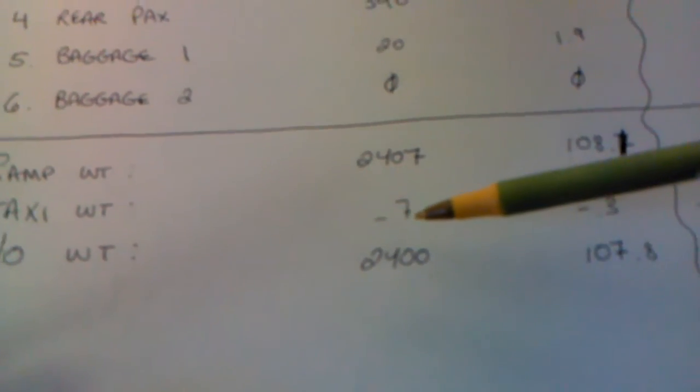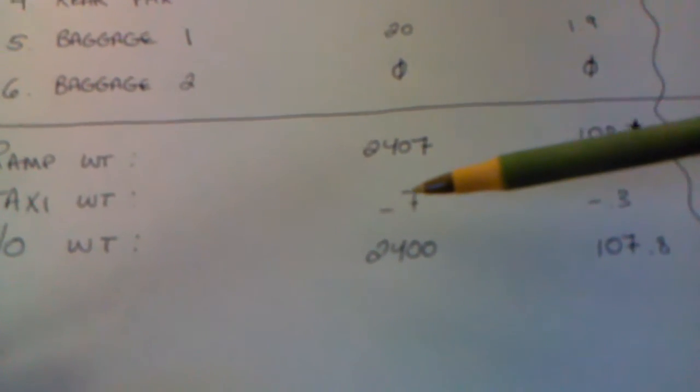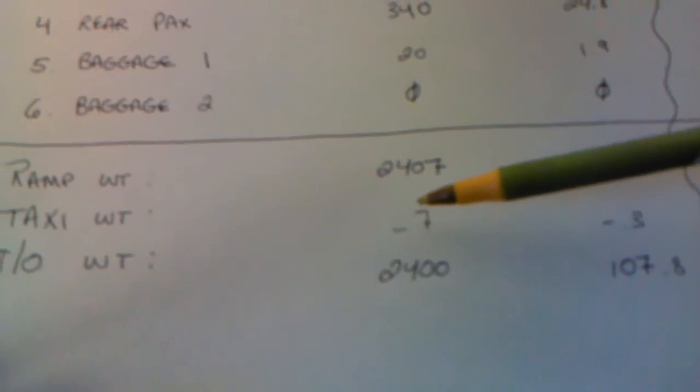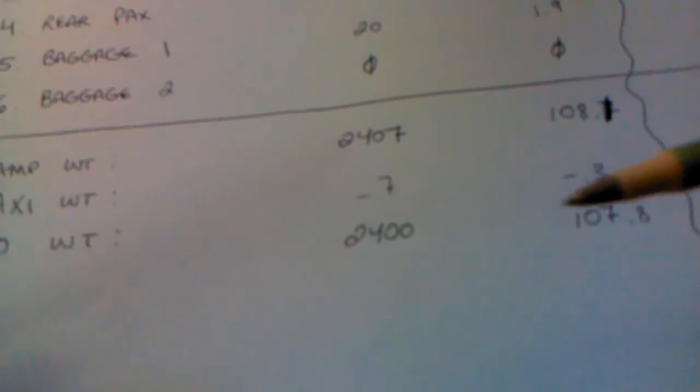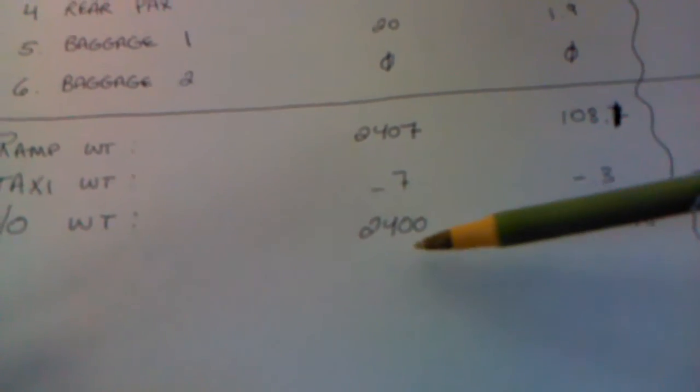We calculate roughly, we're going to burn a gallon of gas. 1 gallon of avgas, by the way, is 6 pounds, so a little bit more than a gallon. So minus 7 pounds, therefore minus 0.3 of the moment, gives us a takeoff weight of 2,400 pounds and 107.8 on the moment. Now, what do we need to know with those numbers? Remember those two numbers for a minute. Write them down, 2,400 and 107.8.